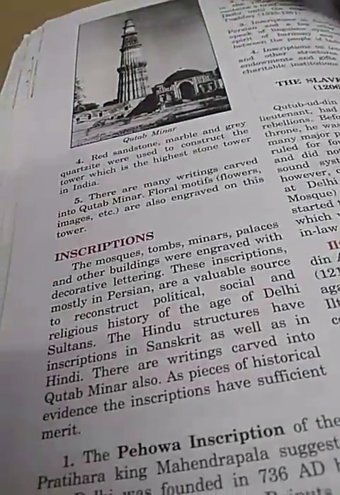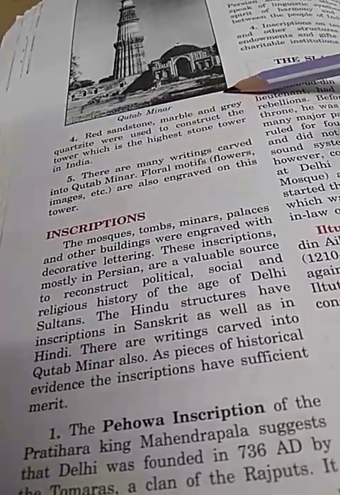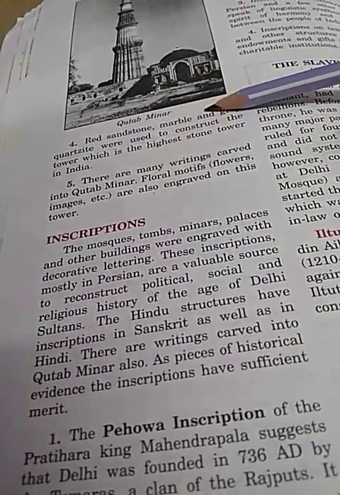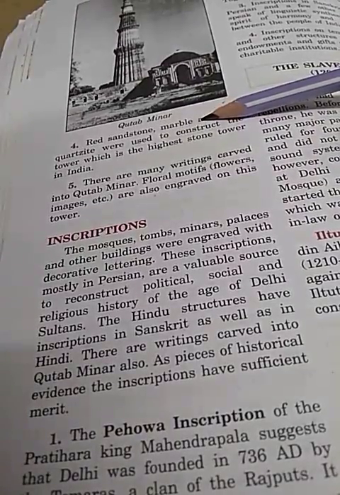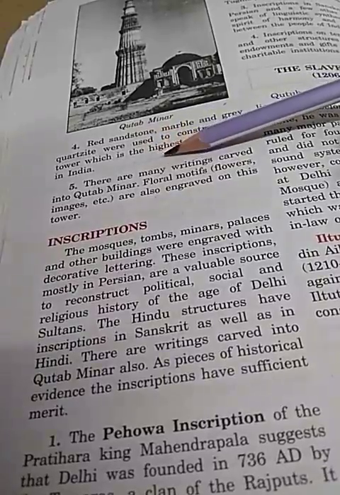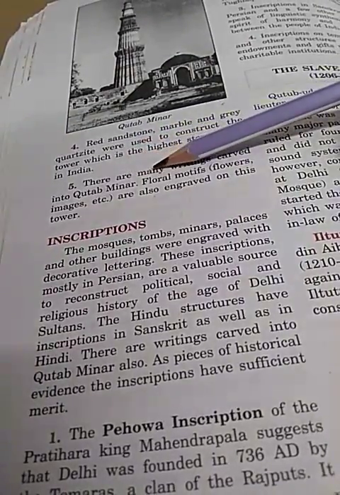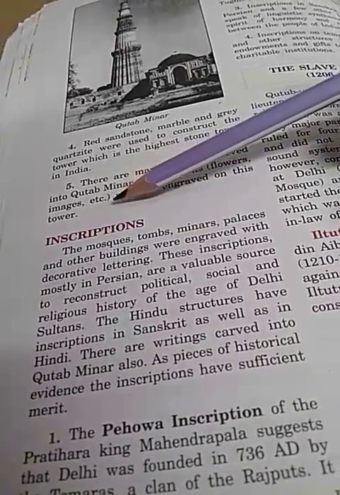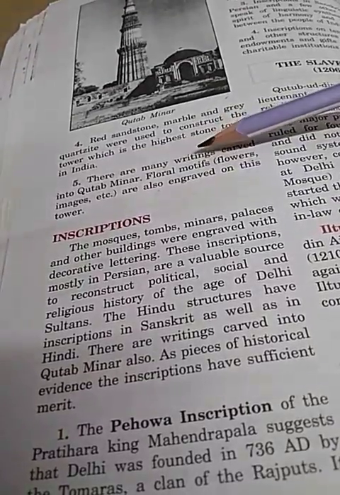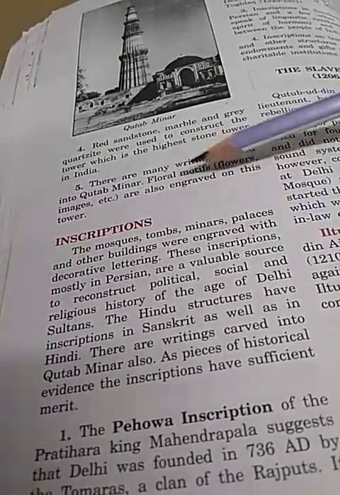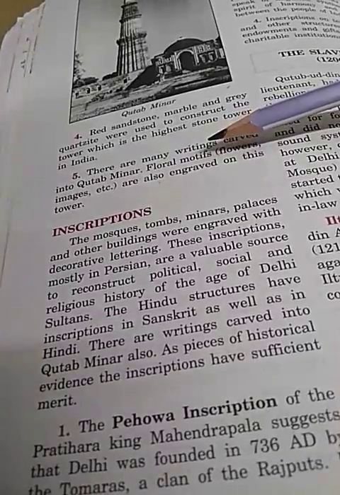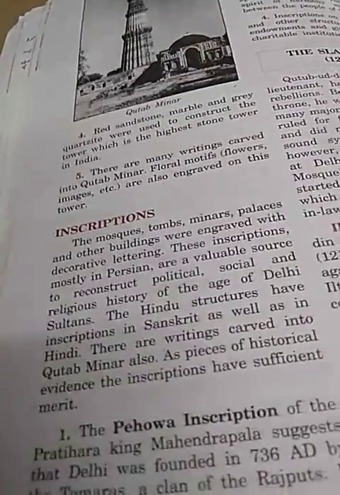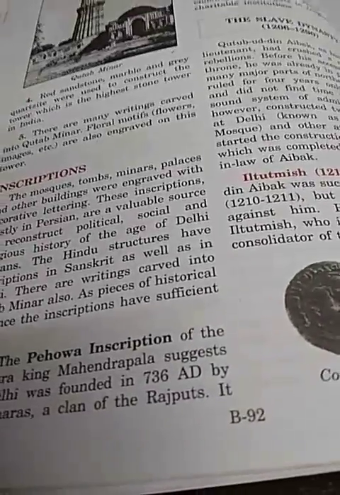Then the fourth point is that red sandstone, marble and grey quartzite were used to construct the tower, which is the highest stone tower in India. There are many writings carved into Qutub Minar. Floral motifs, that means flower images, are also engraved on this tower. From those writings we can get a little knowledge about the Delhi Sultanate, and also beautiful figures, images and flowers are engraved on this tower. So this was Qutub Minar under the archaeological sources.